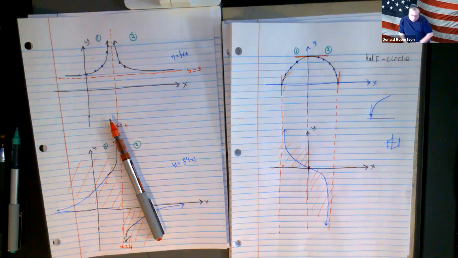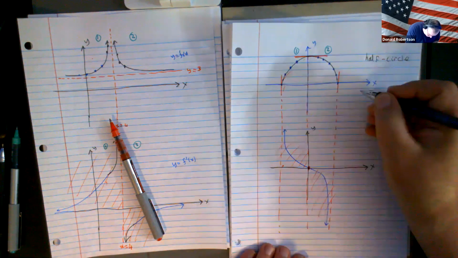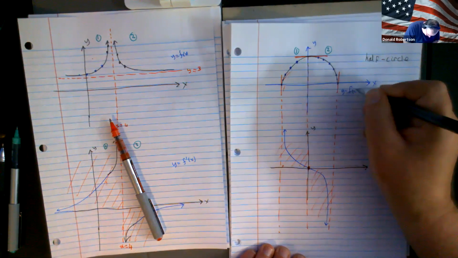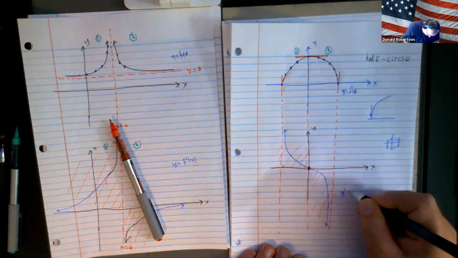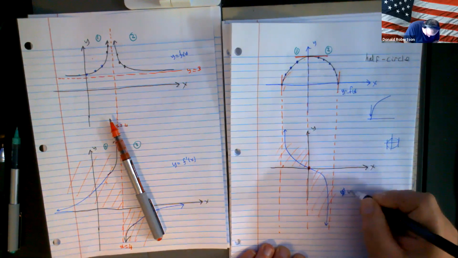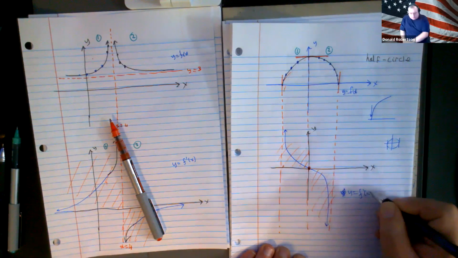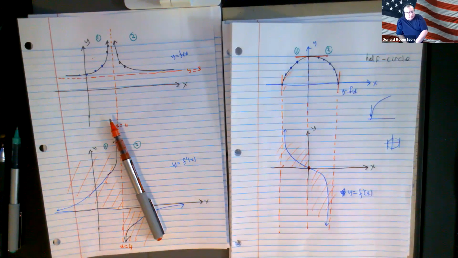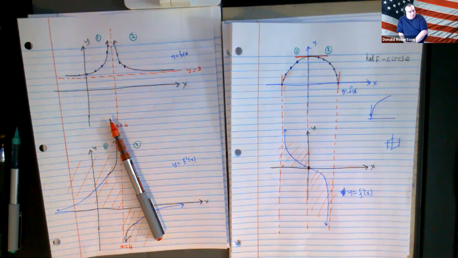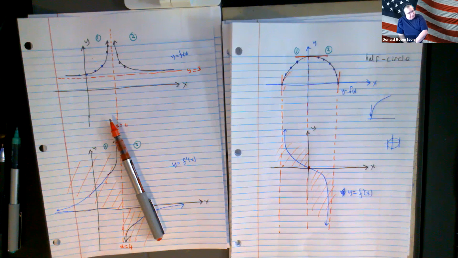You probably would not have expected that the derivative function of a circle to be so strange. Agreed? It's kind of weird.